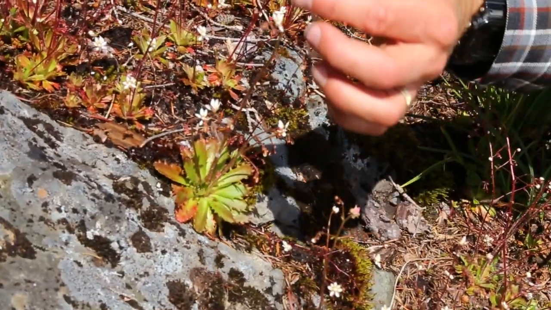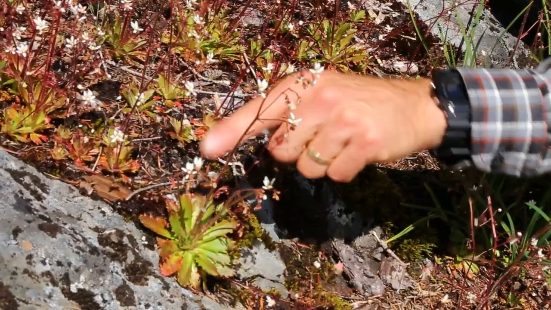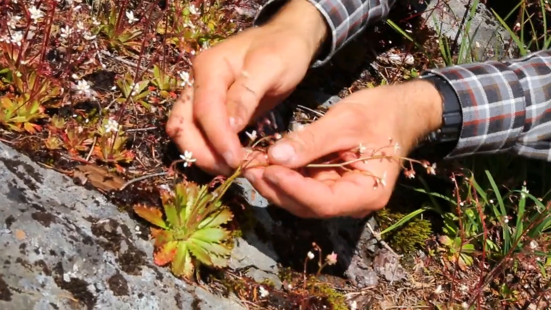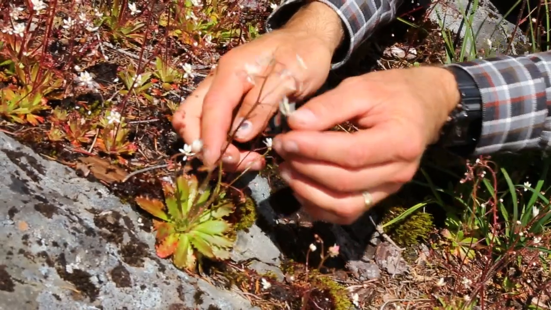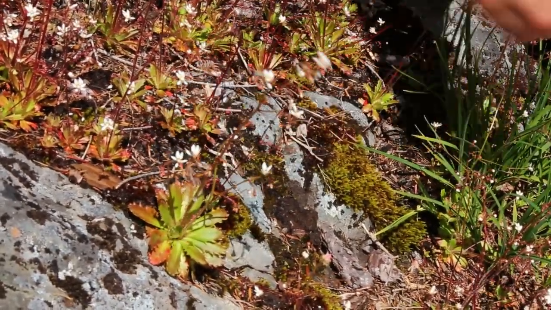And then it has white flowers with 5 petals and a much-branched stem that has a lot of those flowers on each branch without too many leaves. Just a few leaves here or there. So there's one, it's actually called a bract, on that stem right below where the leaf comes out.